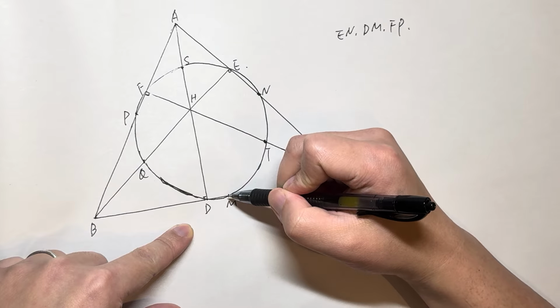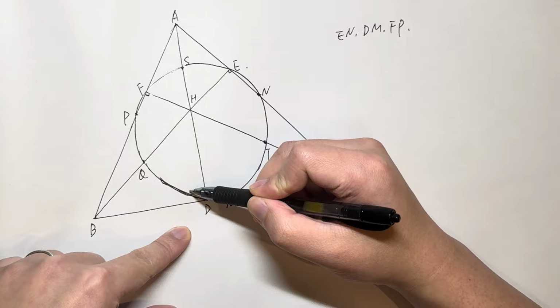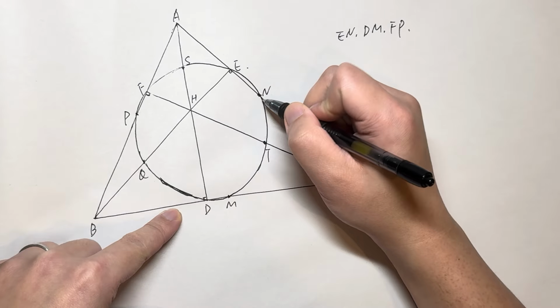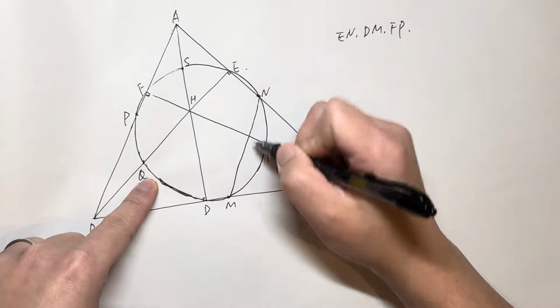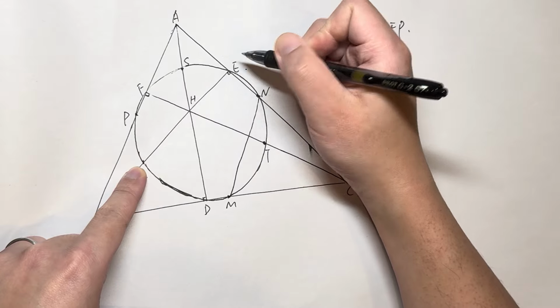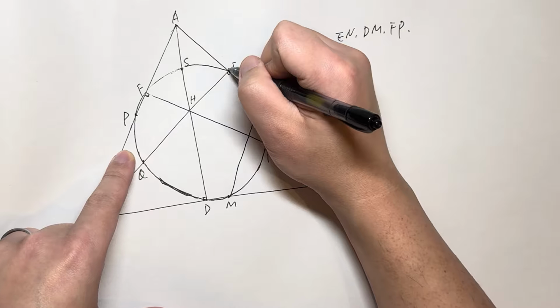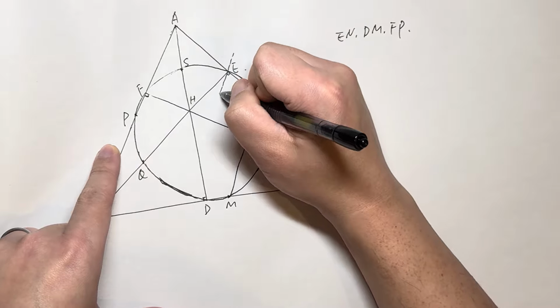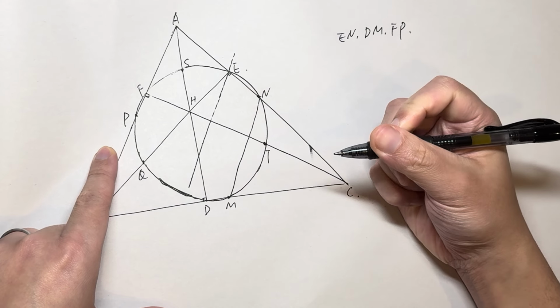If we connect NM here, we draw the parallel line of MN passing through point E. Draw a parallel line here, that should be like this.